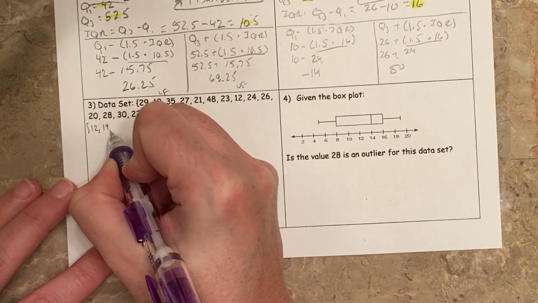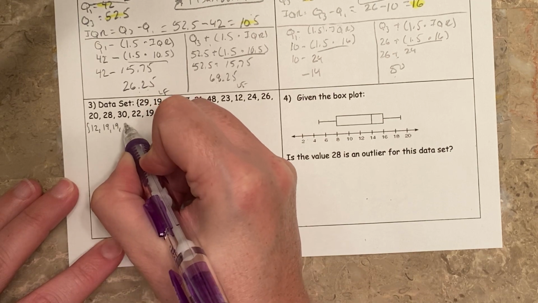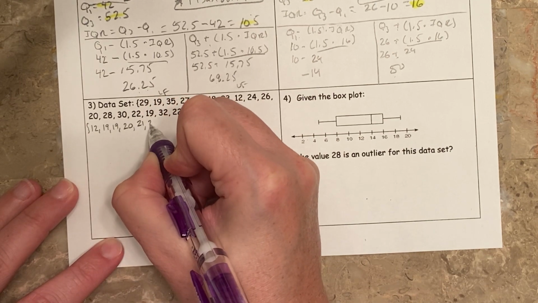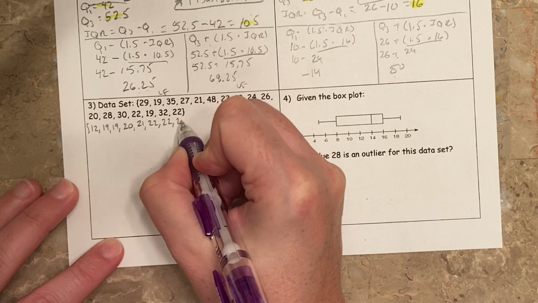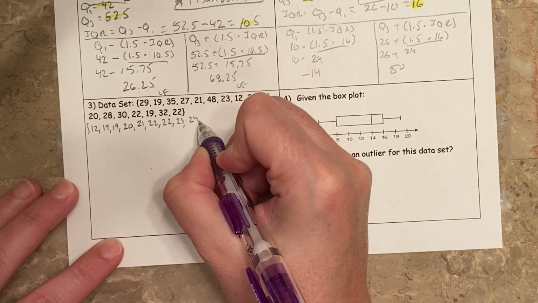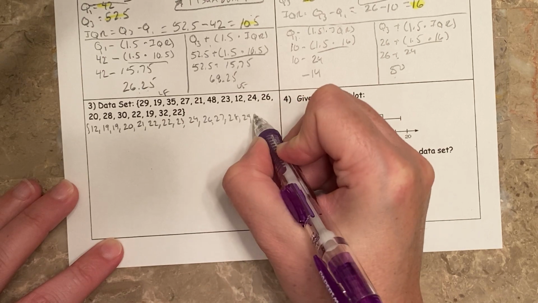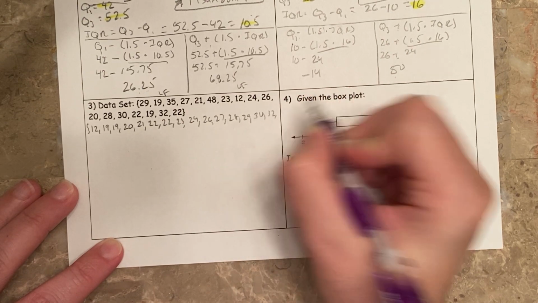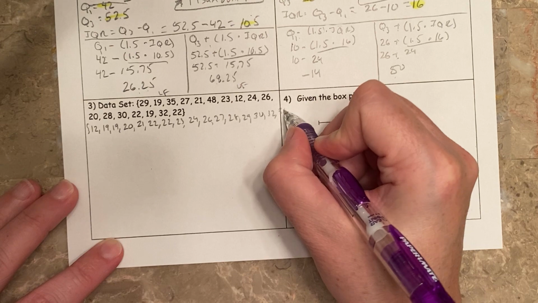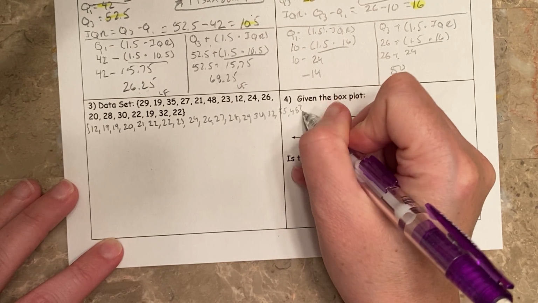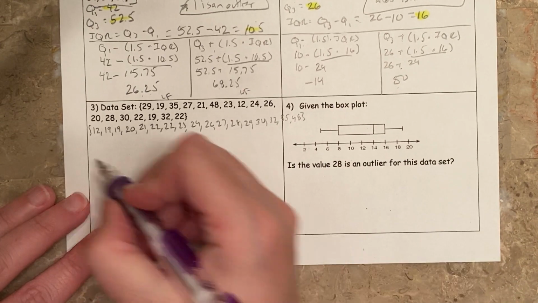So 12, 19, 19, 20, 21, 22, 22, 23, 24, 26, 27, 28, 29, 30, 32, 35, and 48. So those are all the numbers in numerical order.